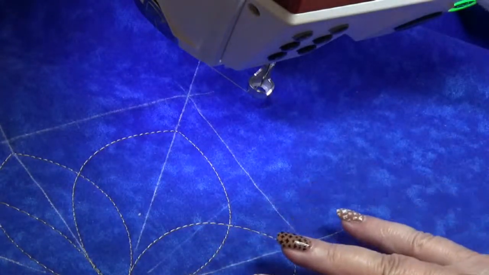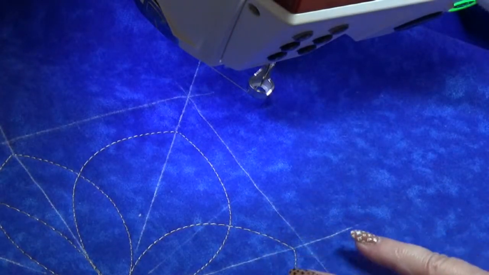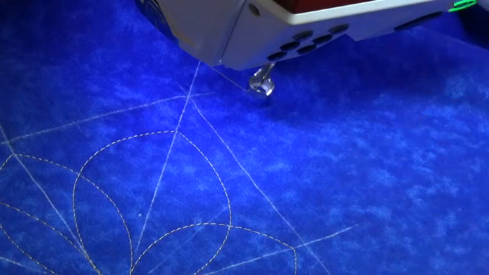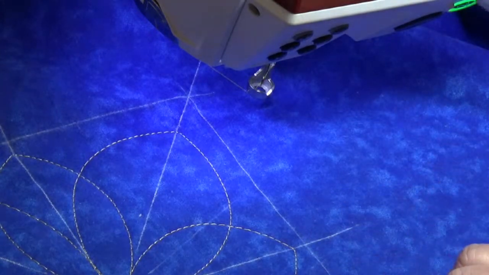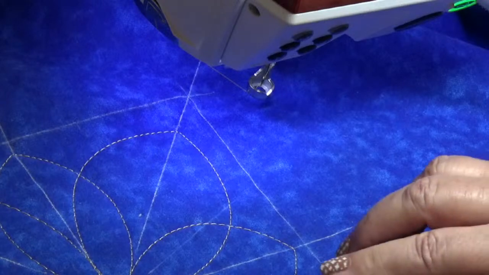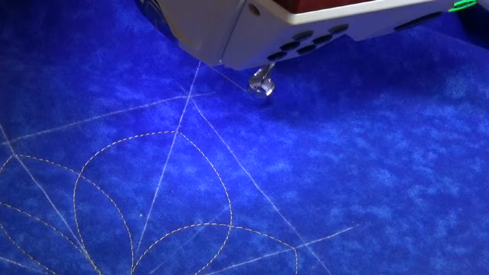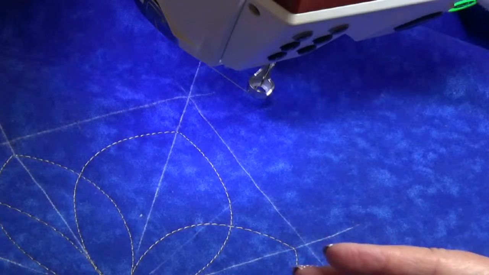Now, this works for almost every size block. So on a 6-inch block, you would start with a 5.5 template and then go to a 7.5. This is an 8-inch. We started with a 7.5 and went to a 9.5. On a 10-inch block, you would start with a 9.5 and then go to an 11.5.